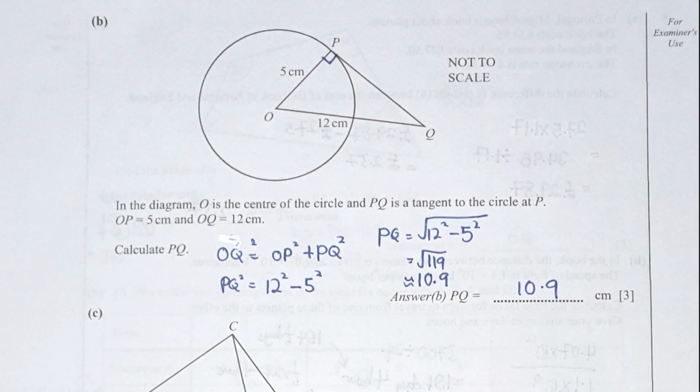As for question B, to calculate PQ here, since OP is a radius and PQ is a tangent line, it will form a right-angled triangle. So by using Pythagoras' theorem, you should get PQ's value as 10.9.